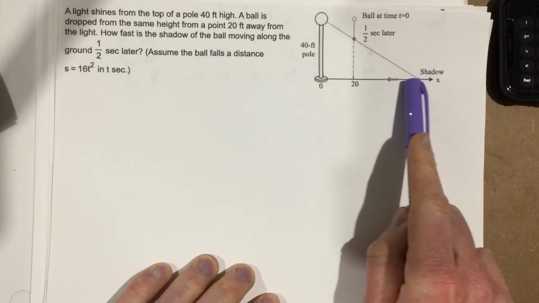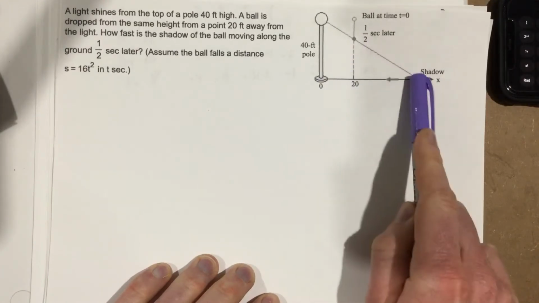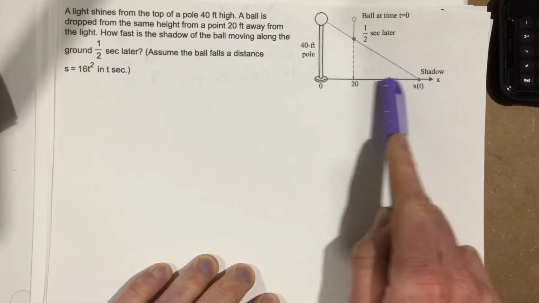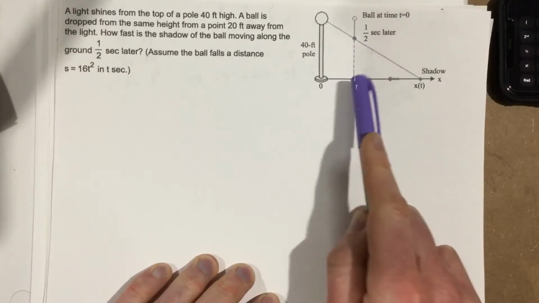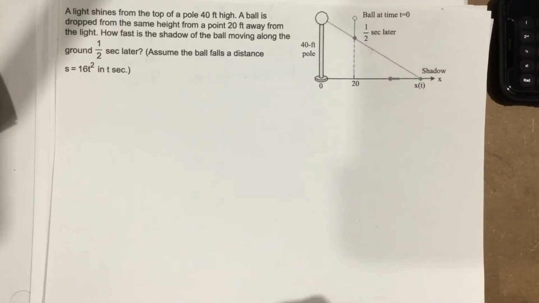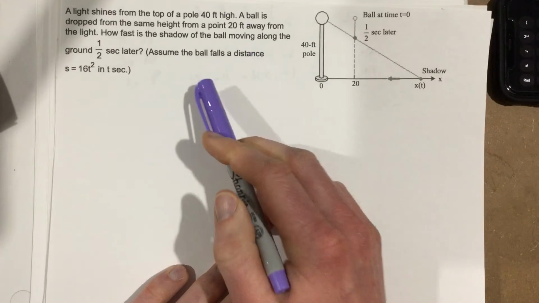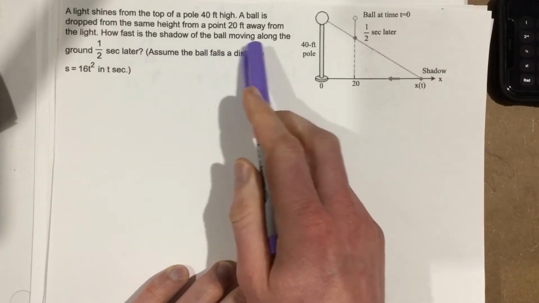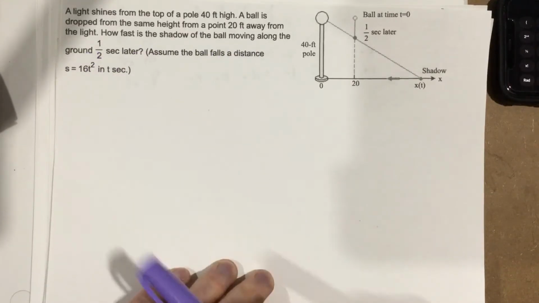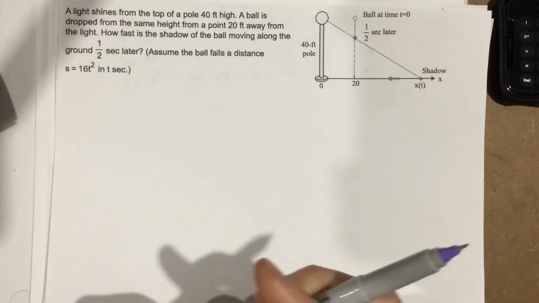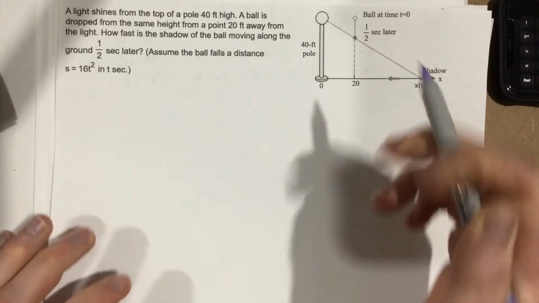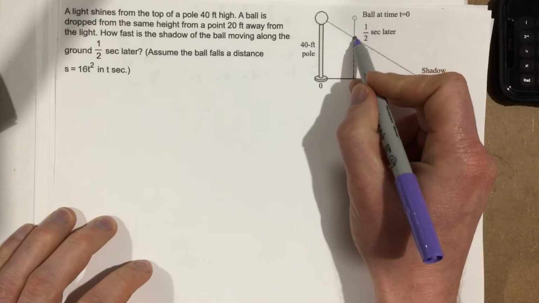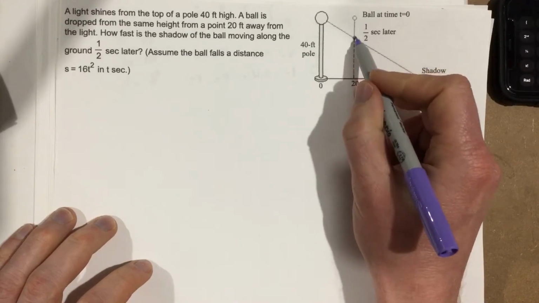So they want to know how fast is the shadow moving. The ball drops, the shadow is coming toward the ball until obviously the ball hits the ground. The shadow would be right where the ball hits the ground. They would meet. How fast is the shadow of the ball moving along the ground 1/2 second later? Well, the first thing we can do is figure out, I think we should figure out how far it's fallen.